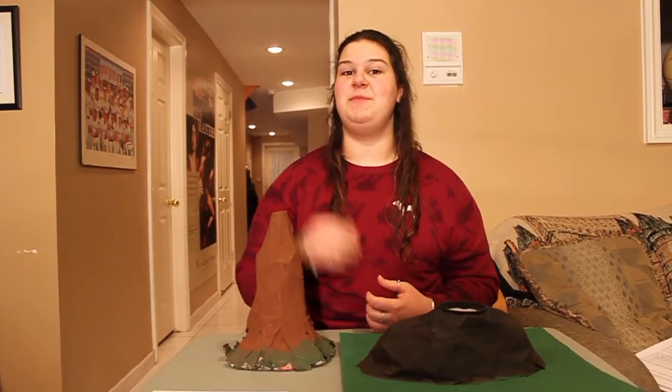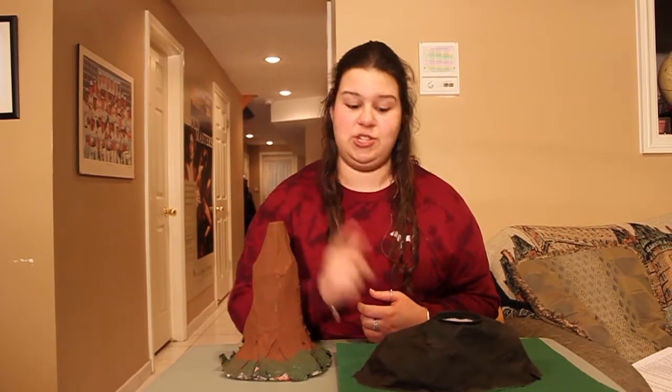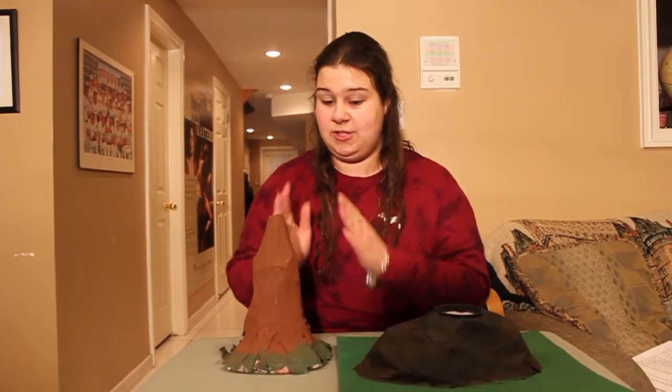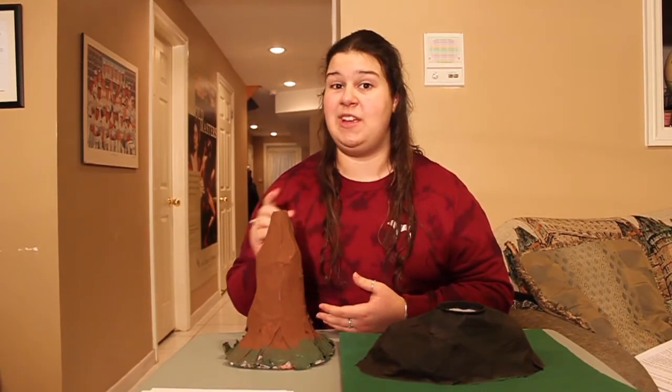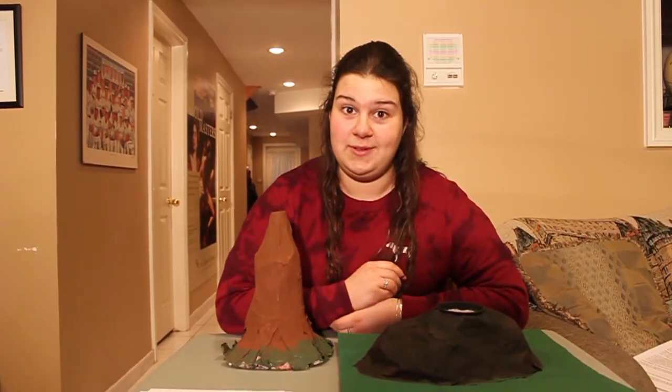The second volcano we're going to be talking about today are cinder volcanoes. Cinder volcanoes have steep slopes, unlike shield volcanoes, and are narrower and smaller in size. Cinder volcanoes have layers of ash and cinder inside, and when they erupt, they have very violent eruptions.